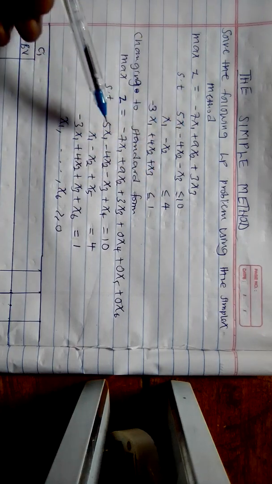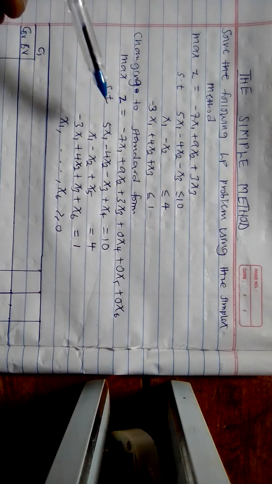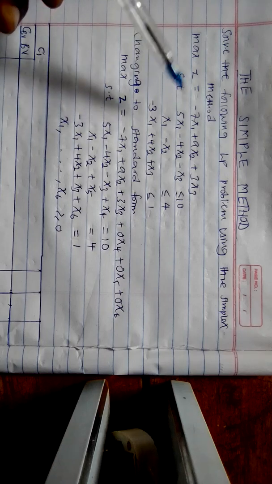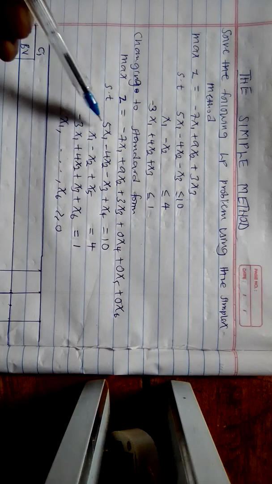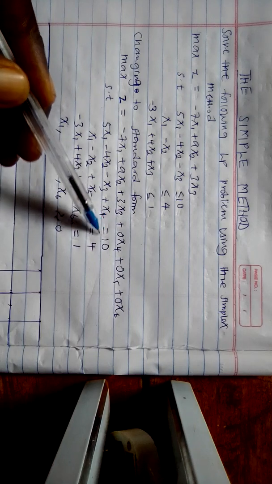Now what do you do? You convert it to standard form. If the problem was in a canonical minimization form, you first convert it to canonical maximization form, then you convert it to standard form. That's why I had my objective function here, and in my first constraint it was less than or equal to, so I added a slack variable to make it equal to 10.